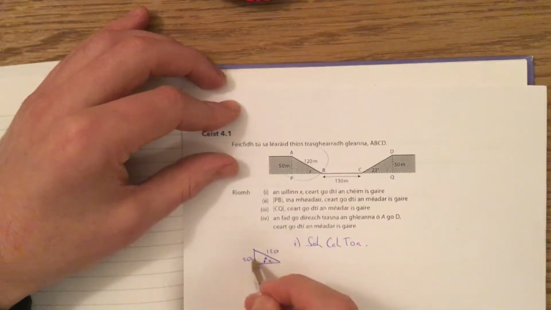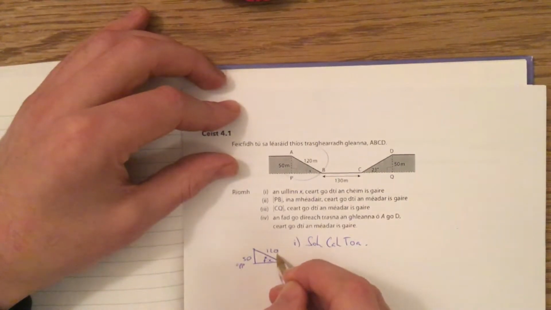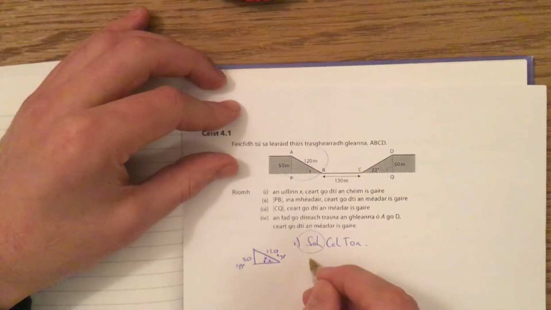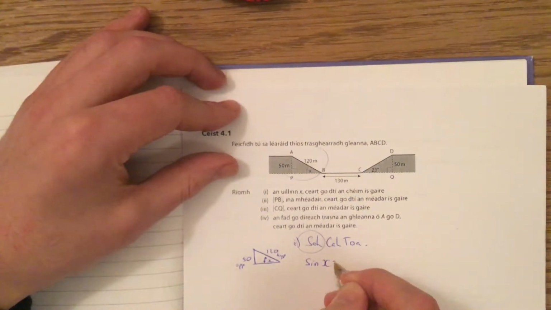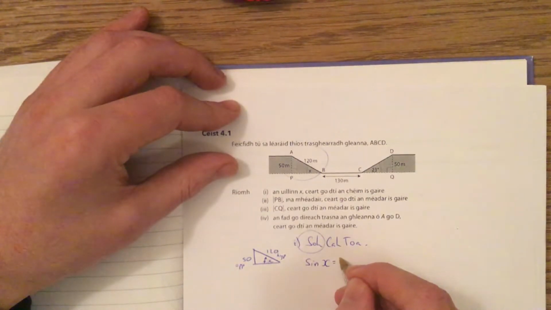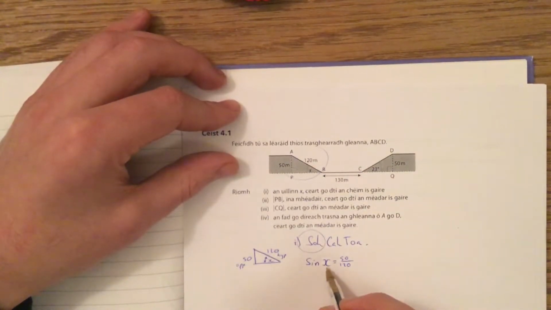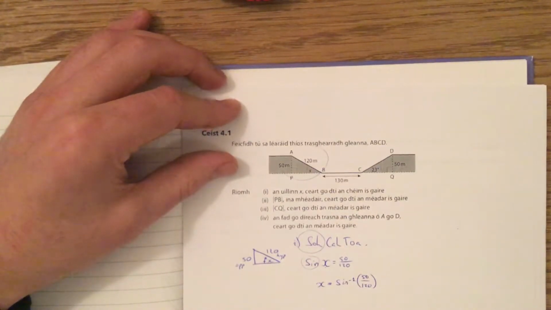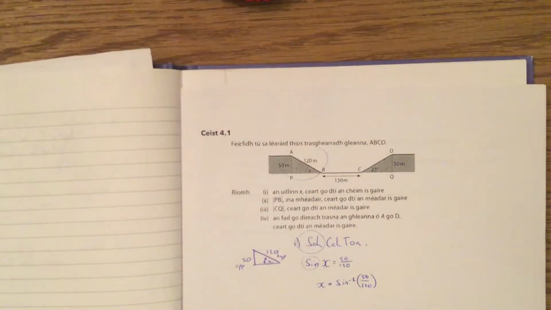And I'm going to label from this angle. This is my opposite. This is my hypotenuse. So I'm going to use O and H, which is sine. So it's going to be sine x is equal to opposite, which is 50, over hypotenuse, which is 120. And now I want to get x by itself, so I bring the sine across the equals, so it's going to be x is equal to the inverse of sine, so sine minus 1 of 50 over 120. And that just goes into your calculator now.